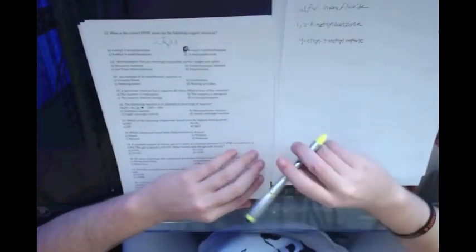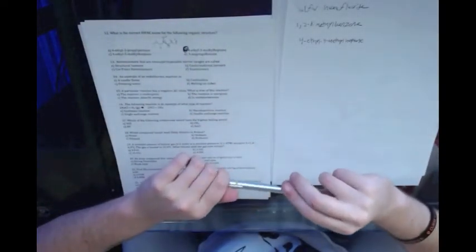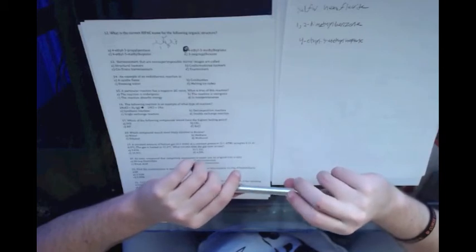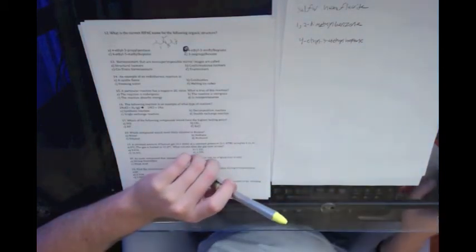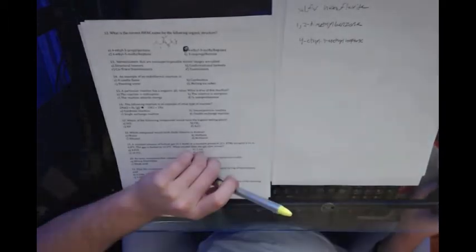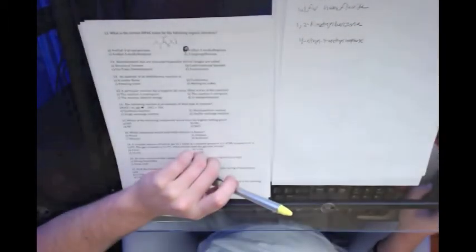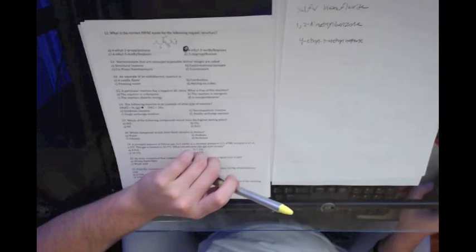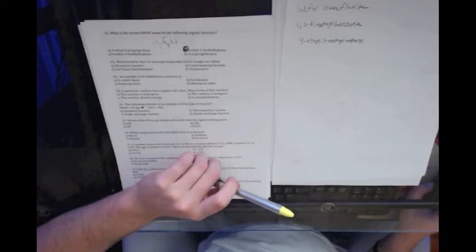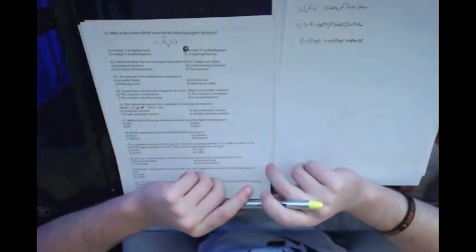Alright. Number 13, stereoisomers that are non-superimposable images are called what? So, hang on, I got something popping up. I did probably close stuff. That's weird. I just had all this random stuff pop up and it was like, where did this come from? Anyway, so 13, back to where it was.